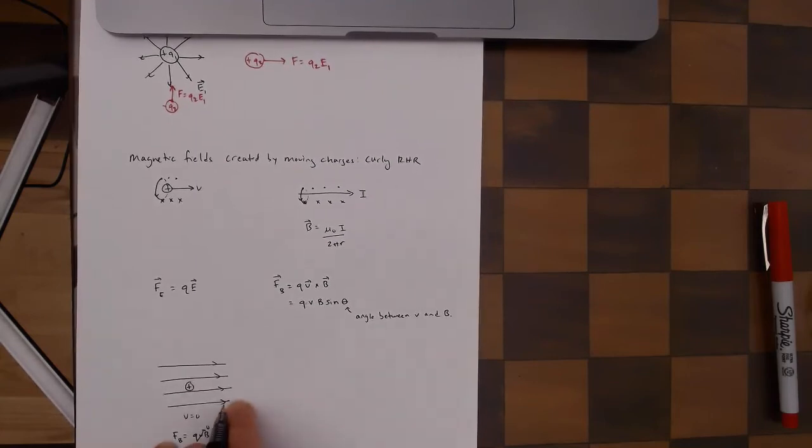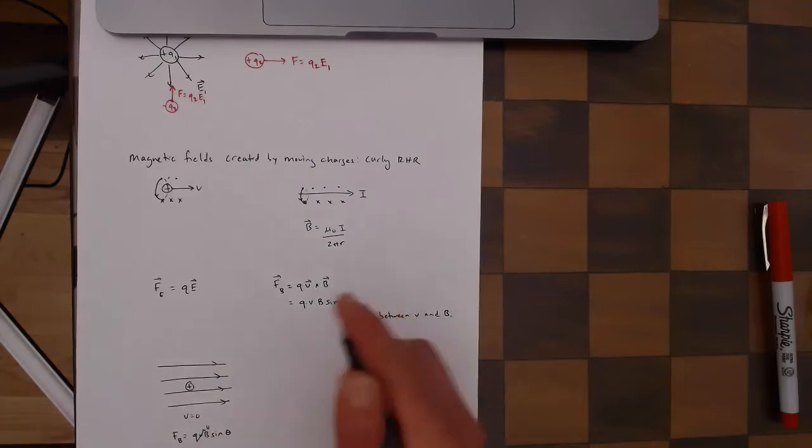That's different than the electric field case, right? In the electric field, it doesn't matter if that charge is moving or not, it would experience a force. Here, it doesn't experience a force unless the charge is moving, and the charge has to have some motion that's perpendicular to the B field. So we'll see that next.